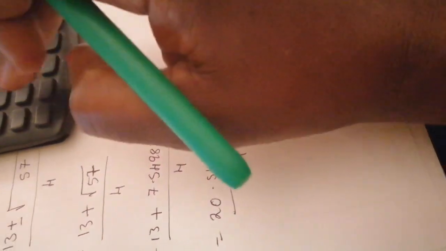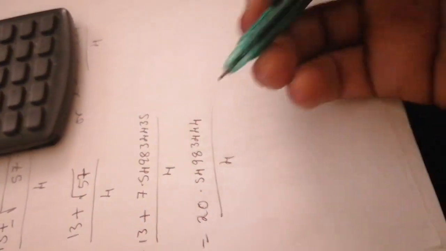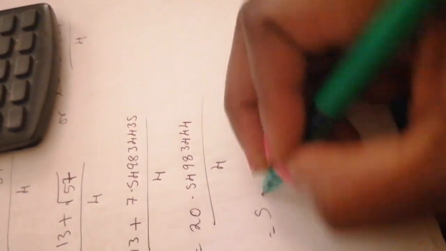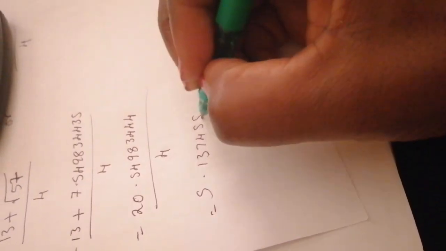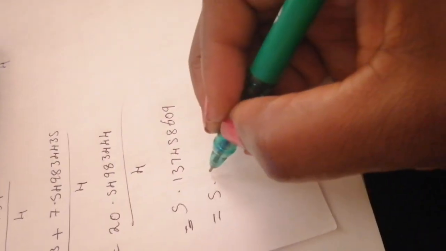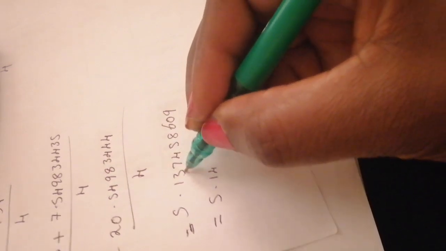So when we divide by 4, we have 5.5137458609. Giving the answer to 2 decimal places, we have 5.14.